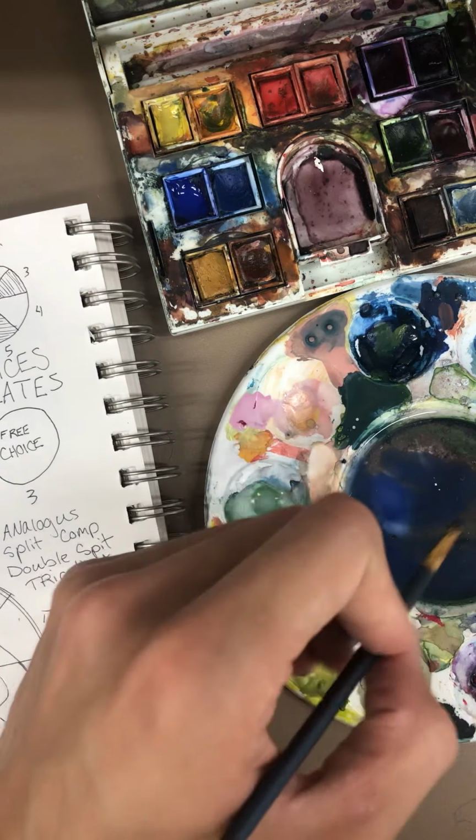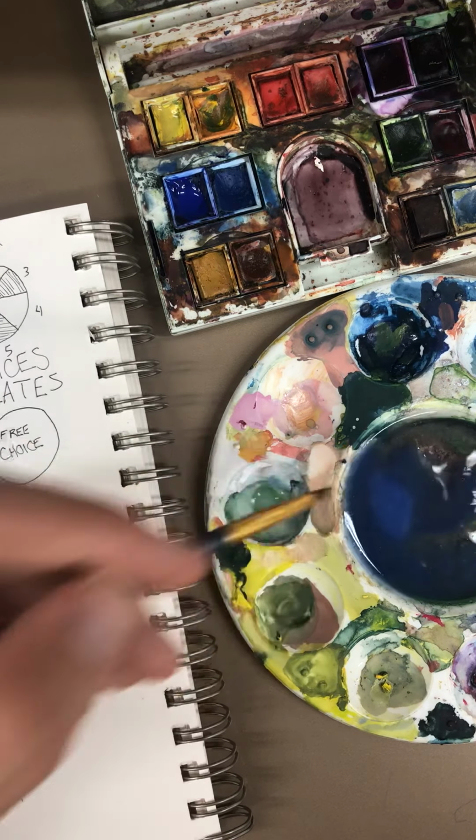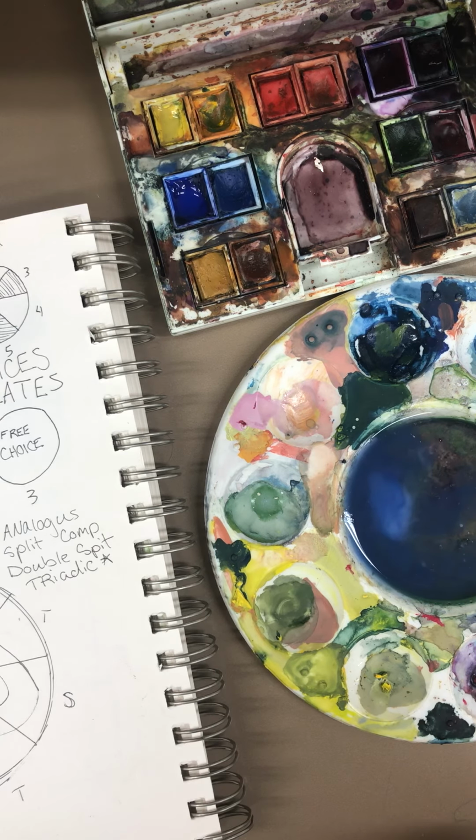This is a much larger divot than all the other ones. It shouldn't take you very long to fill up one divot with one color. If your palette's messy because you're using it with acrylic, definitely go wash that out or peel off the acrylic if it's dried. Try and keep that clean.